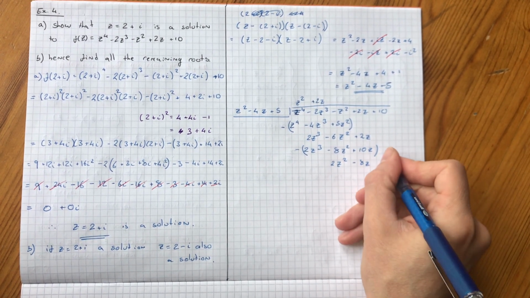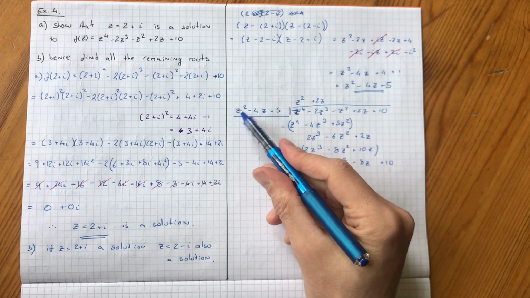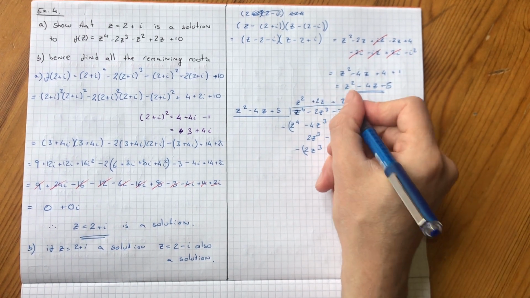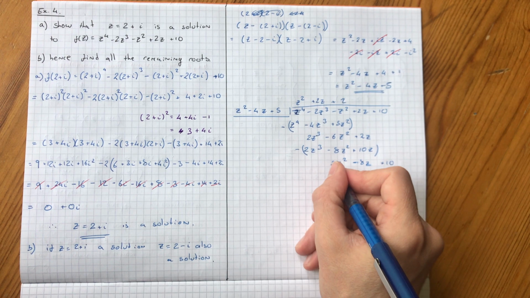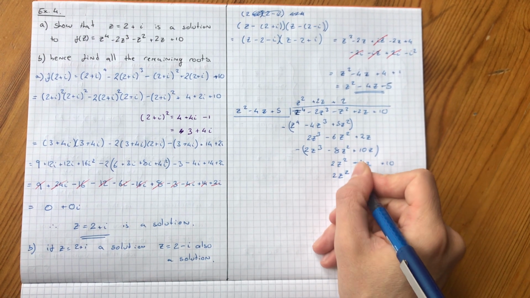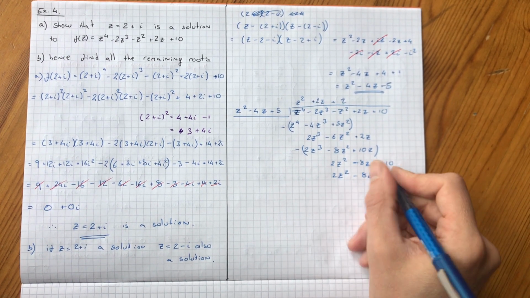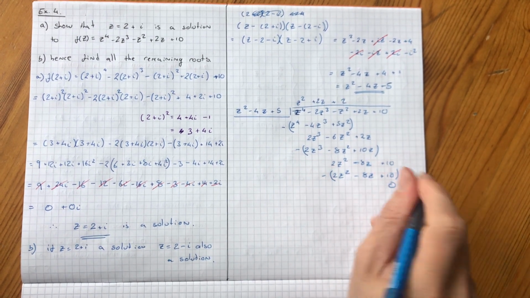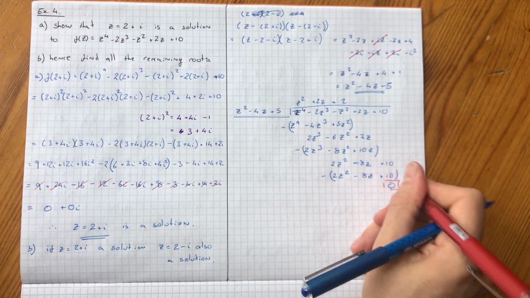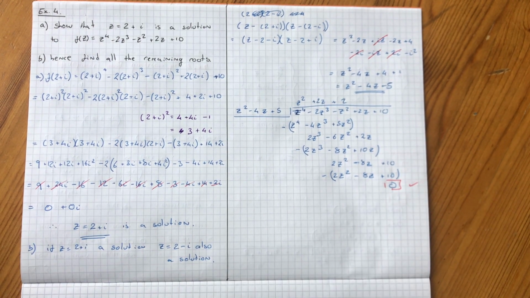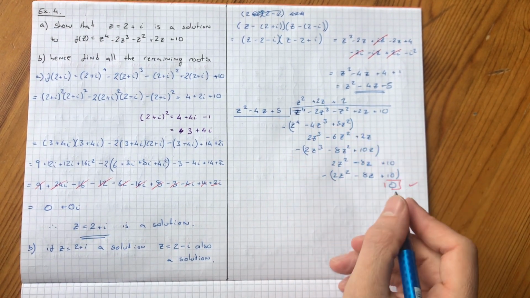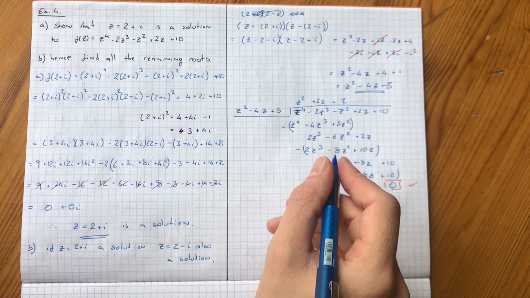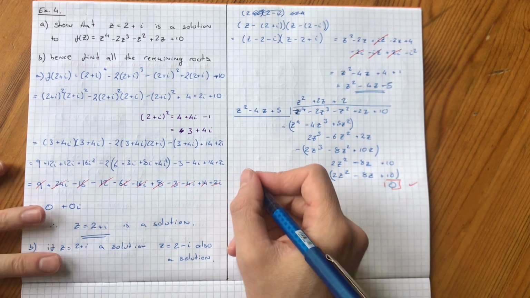And bring down the 10. What times z squared gives 2z squared? 2. And so we end up with 2z squared minus 8z plus 10, which makes 0. No remainder, therefore we've done it correctly, which means that our remaining quadratic is going to be z squared plus 2z plus 2.